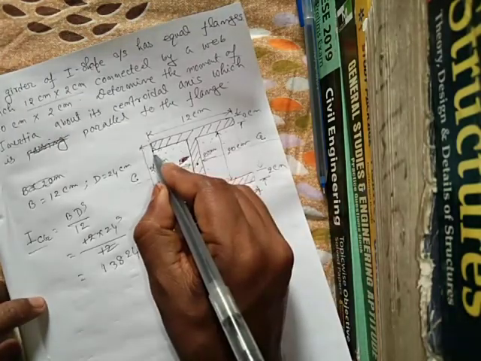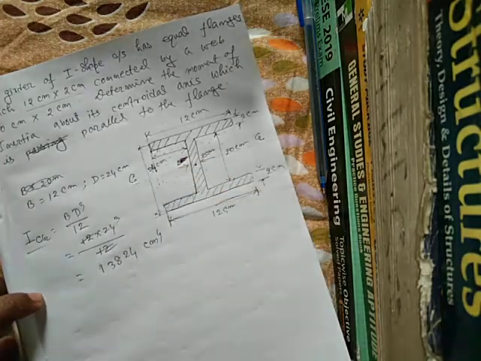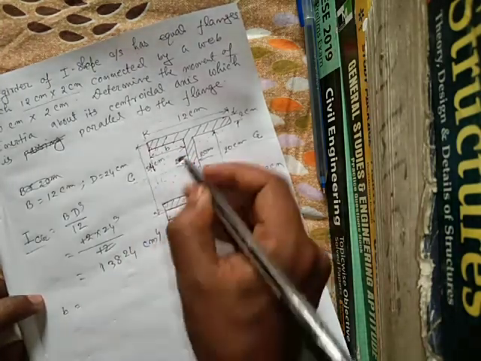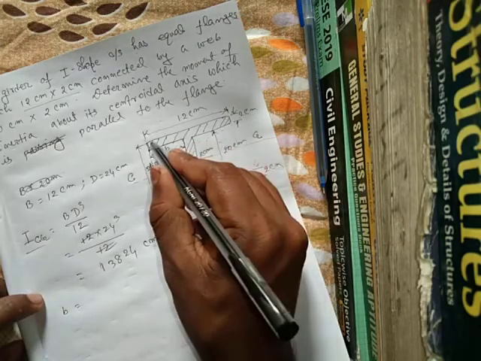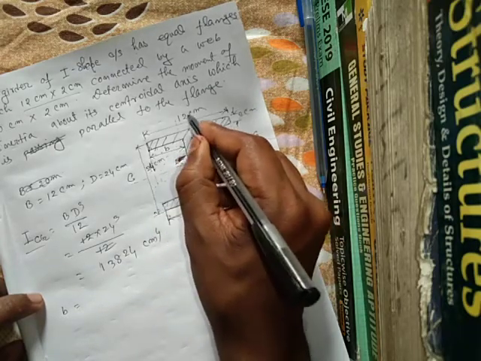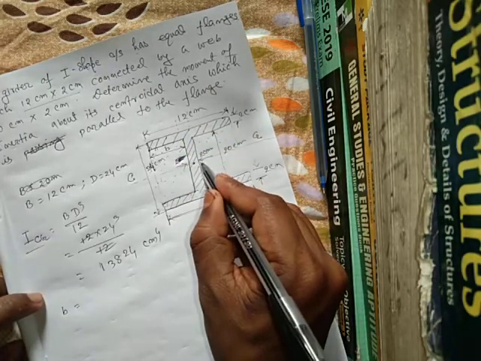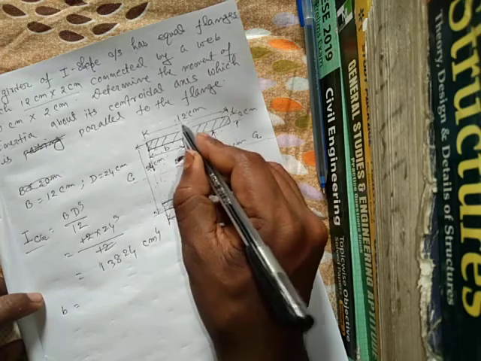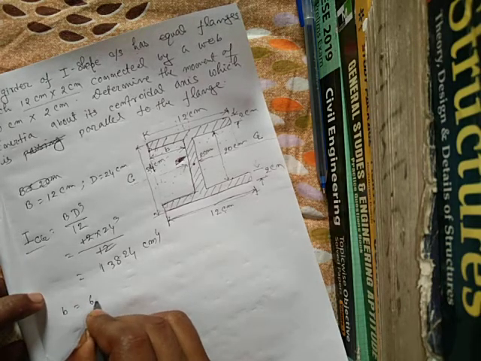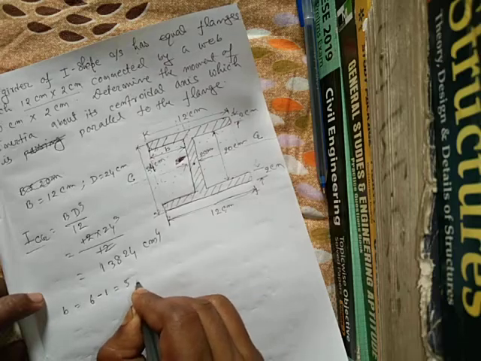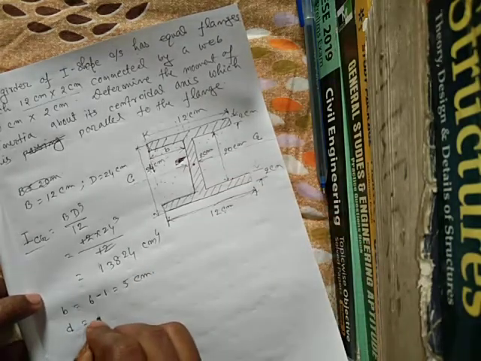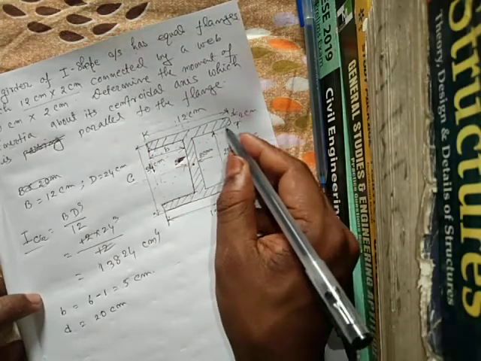Now what will be the size of this void? Say small b equals: the thickness is 2 centimeter, center to center is 6, then b equals 6 minus 1 equals 5 centimeter, and depth is d equals 20 centimeter. Here also 5 centimeter.